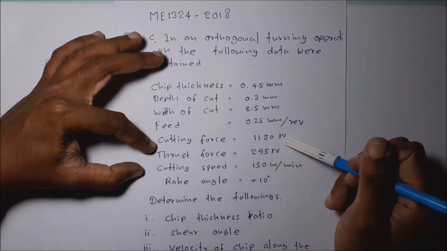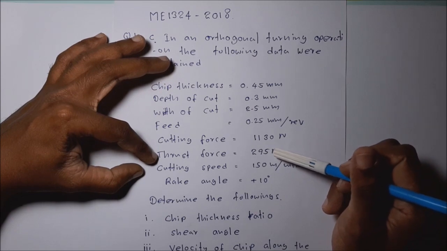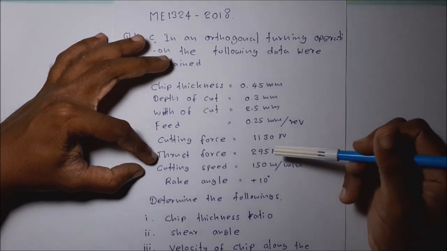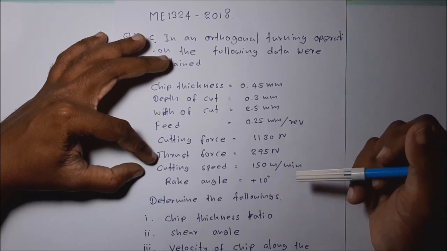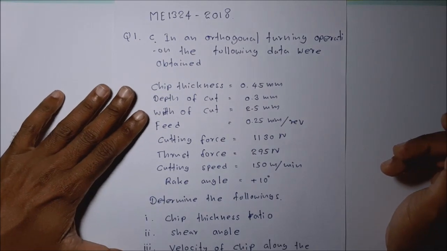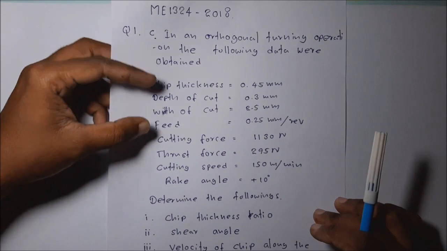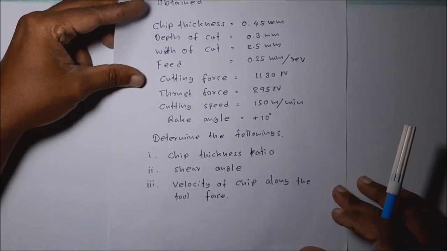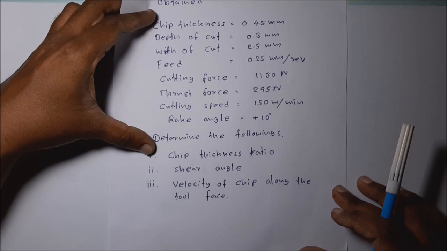Cutting force is 1130 Newton. Thrust force 295 Newton. The cutting speed 150 meters per minute. The rake angle is plus 10 degrees. Determine the following: the chip thickness ratio, shear angle, and velocity of chip along the tool face.